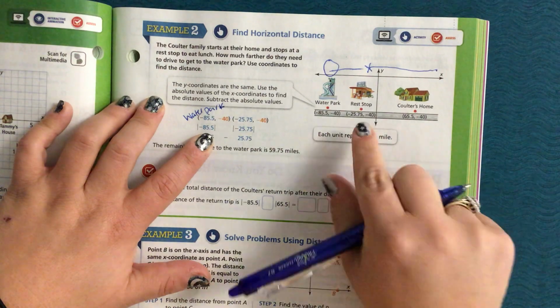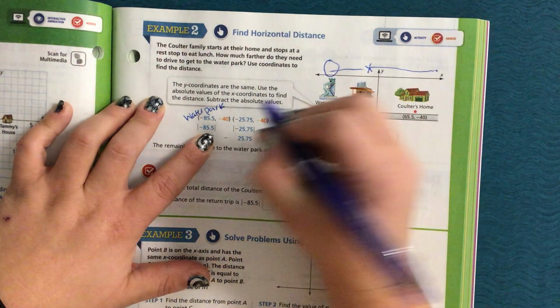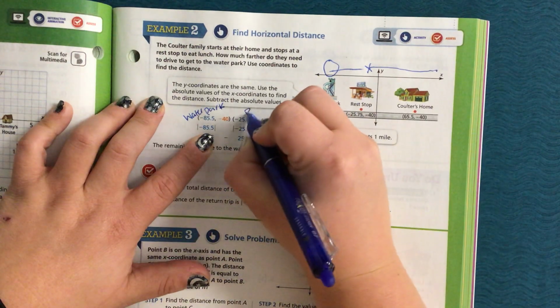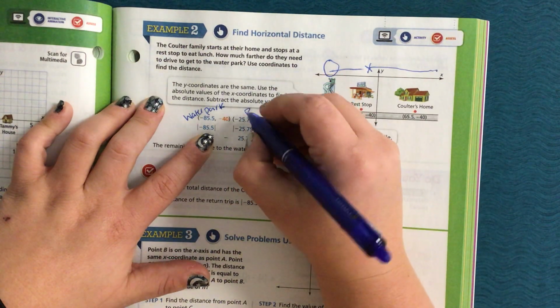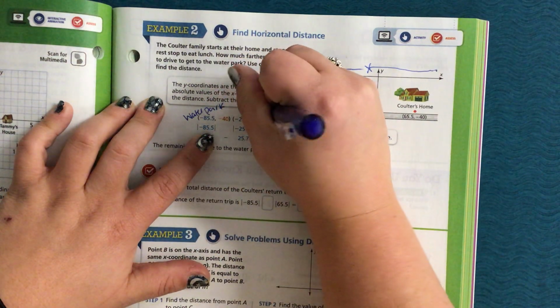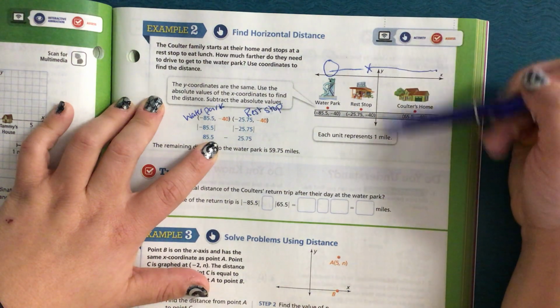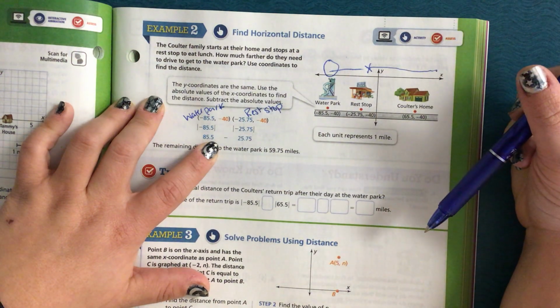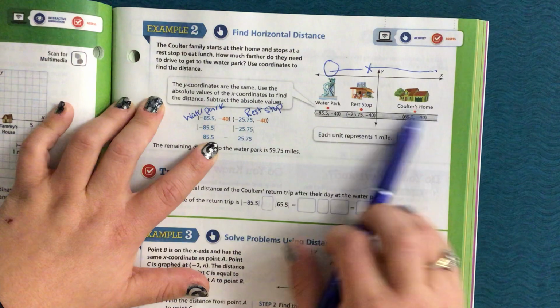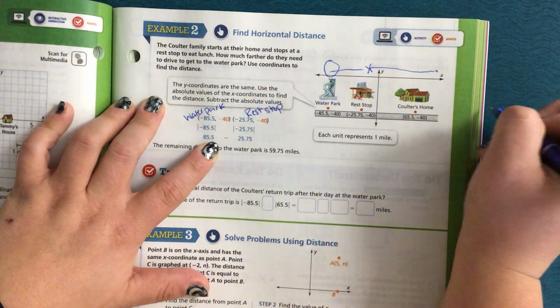And then where we are driving from is not the house, but the rest stop. So that is -25 and 75 hundredths, -40. Since now we are going up and down, horizontal, we're looking at the horizontal distance, left to right.